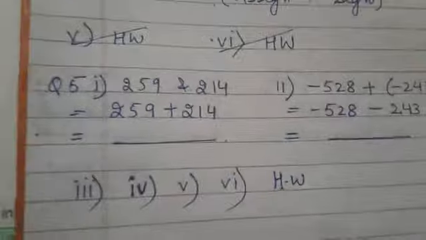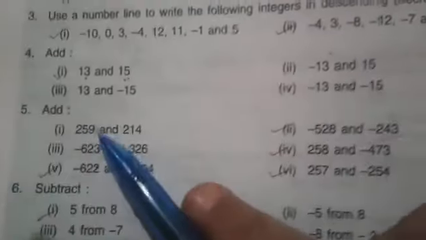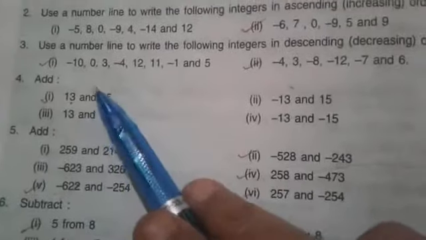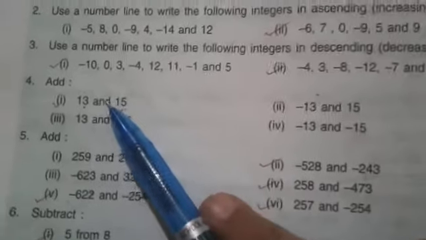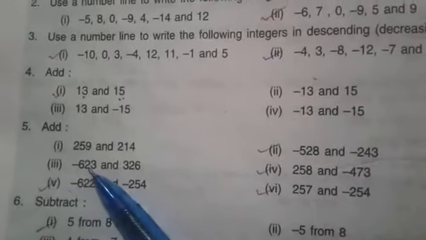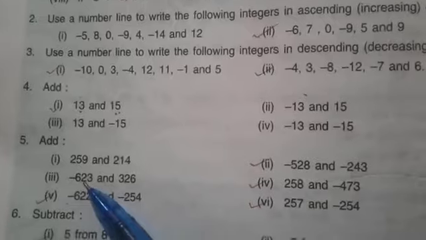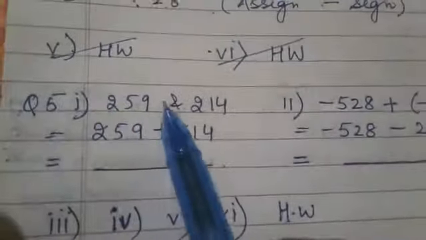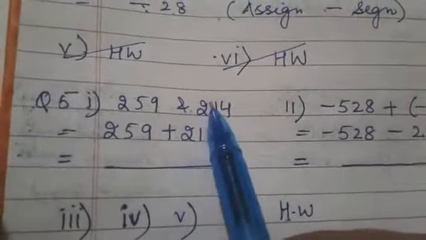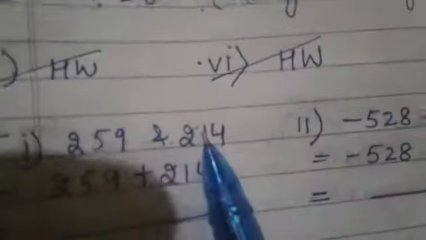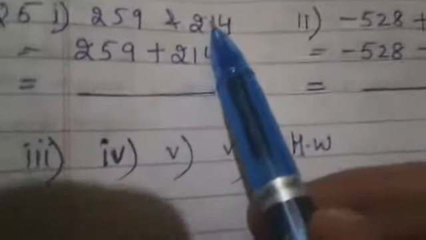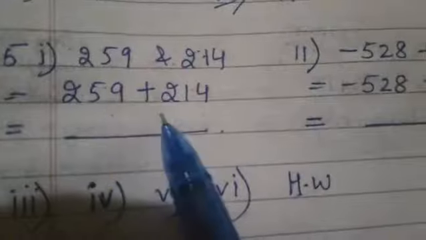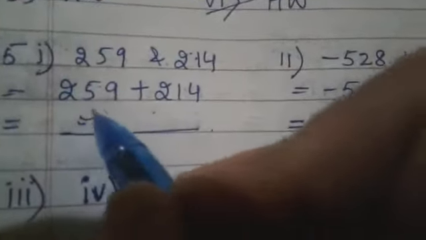Okay. So question number 5 is nothing but question number 4, because whatever rules we have studied in question number 4, you have to apply in question number 5. Let's see, 259 and 214, both are positive. First rule: when both are positive, what you have to do? You have to just add them. Add them, write down the answer, and the plus sign will come.